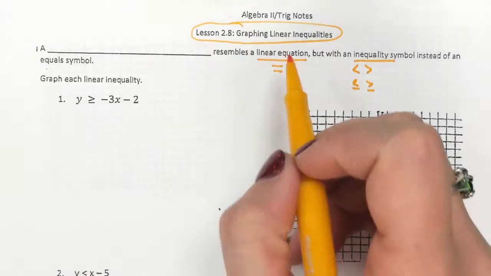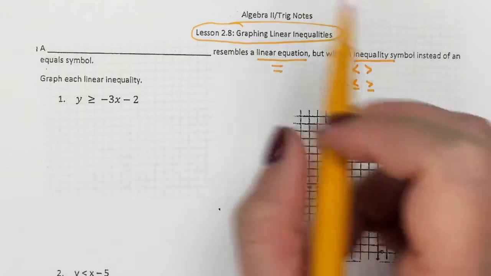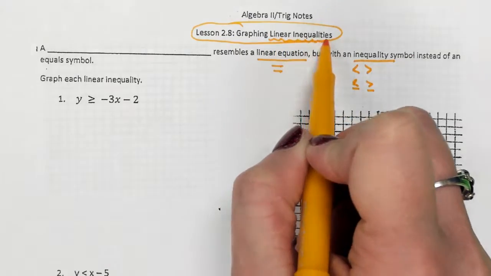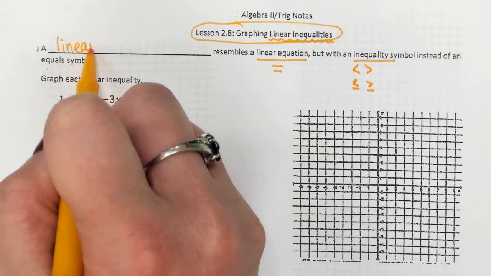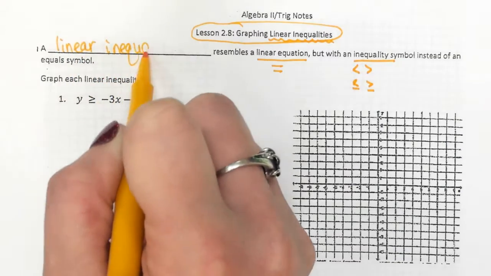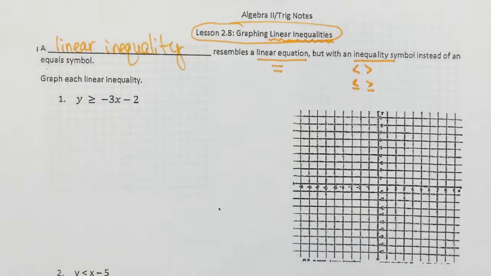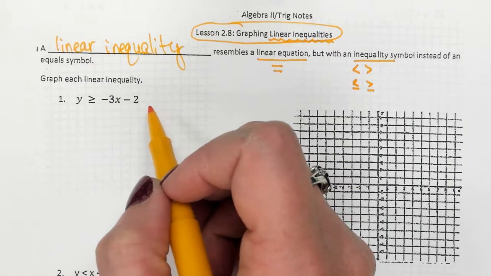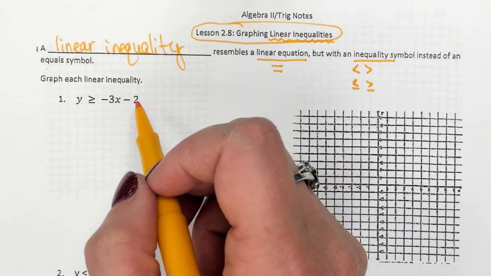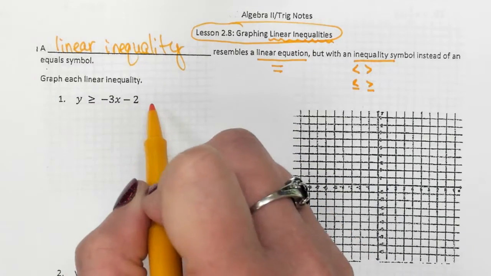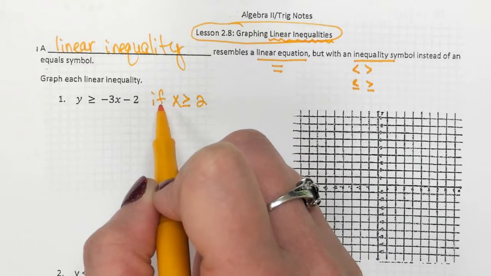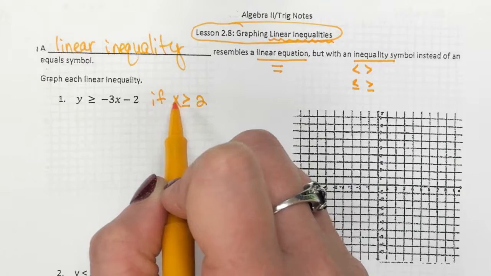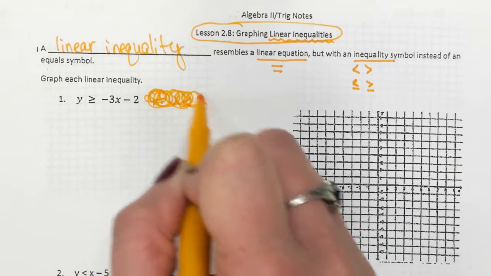So what resembles a linear equation, but has an inequality in it? Linear what? Inequality. There you go. And we're going to graph these just like we always do, okay? All right, so you're about to get your quiz back from piecewise. What did piecewise look like? It looked just like this, except it said something like if x is greater than or equal to 2. It had something like that, right? So this doesn't have any of that, so this is different.